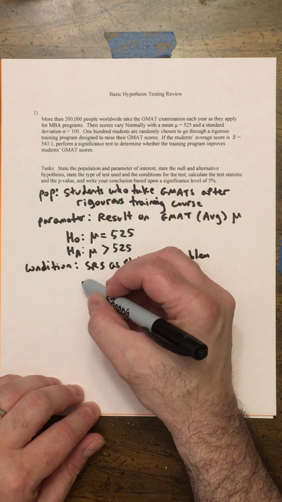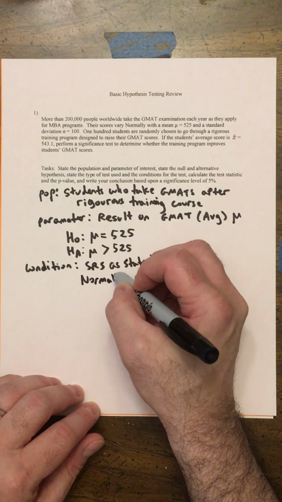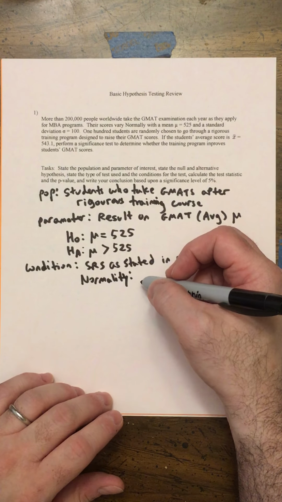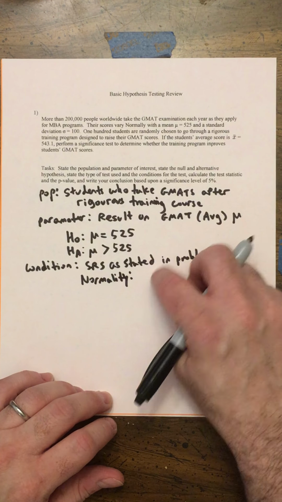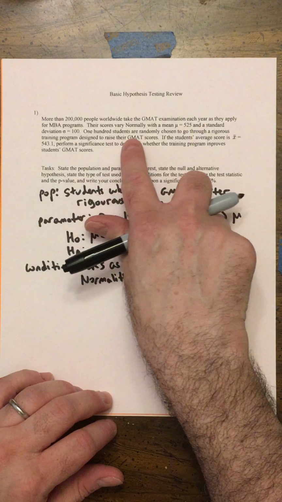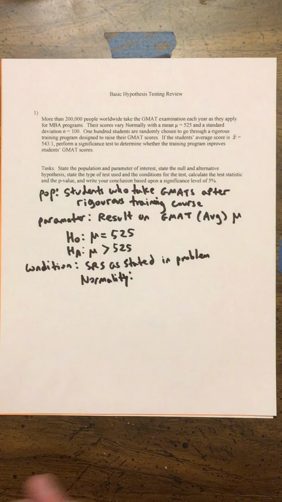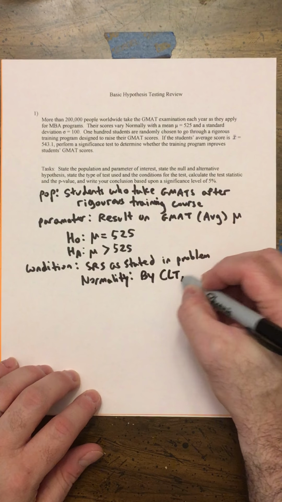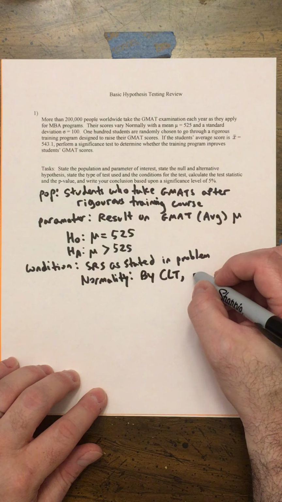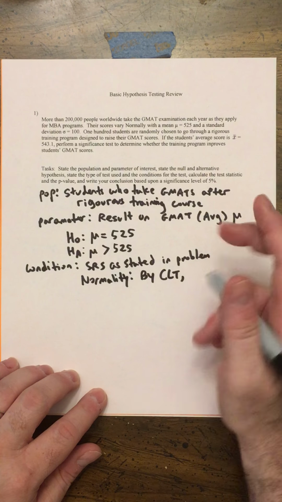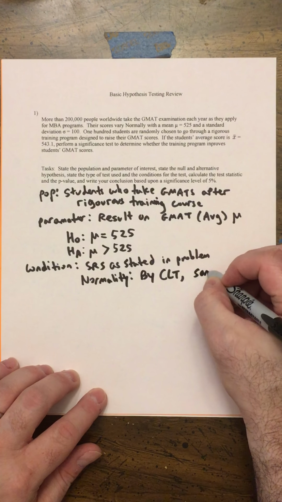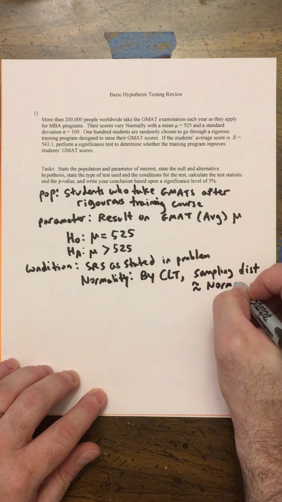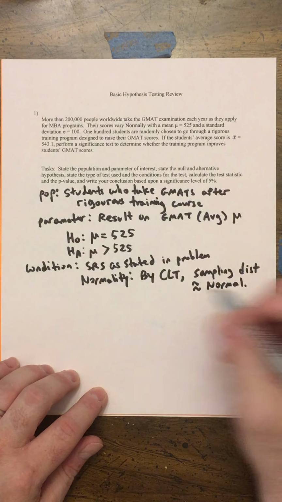And then we're going to do the normality condition. There's a bunch of ways of checking this. In our particular case, how many students took this, what's the size of our sample? 100 students are randomly chosen. So because we have a relatively large sample, we could say by the central limit theorem that the sampling distribution is approximately normal. Nothing is ever truly normal, but this would be approximately normal.